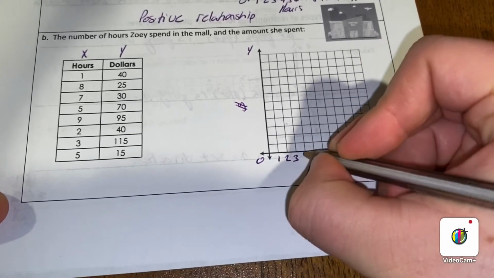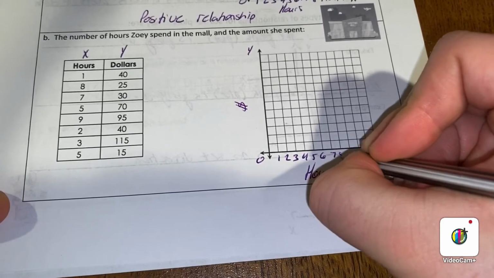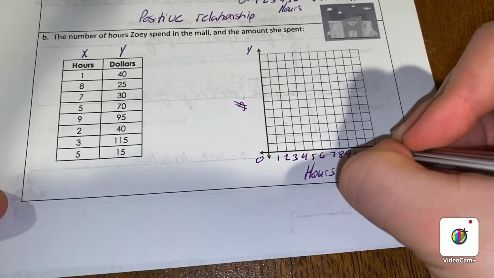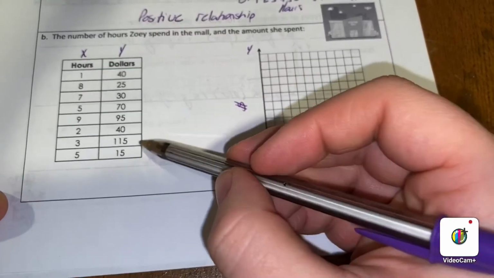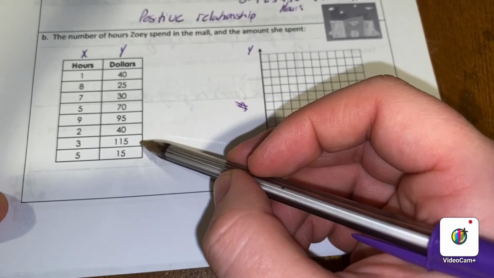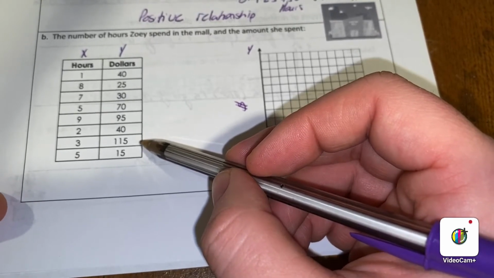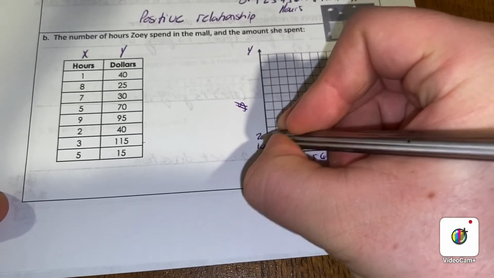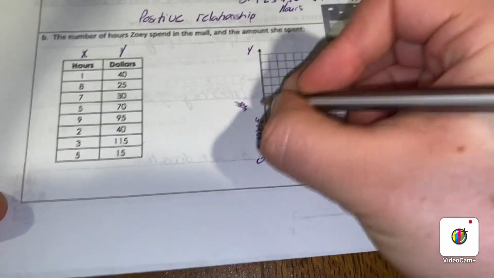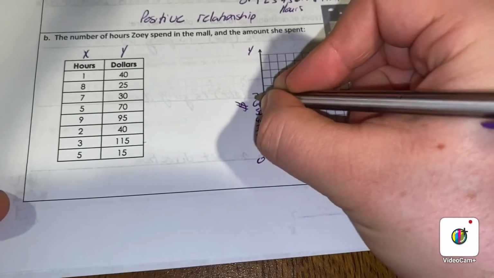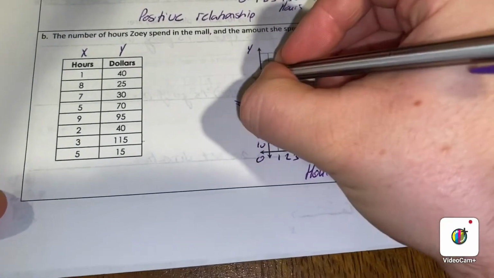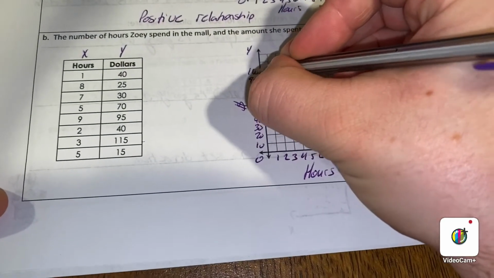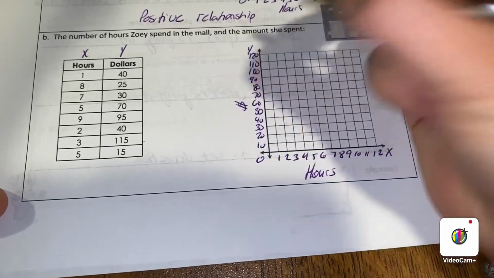So we'll do that again. And dollars goes all the way up to 115. So I think, again, we can count up by tens, since the smallest we have is 15. And again, it goes up to 120.